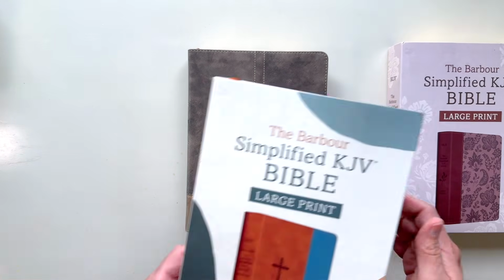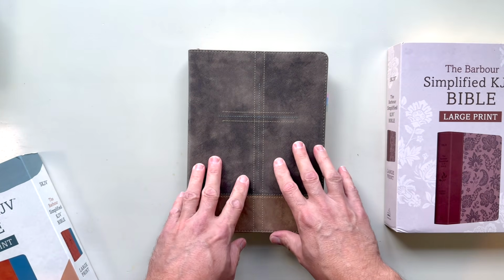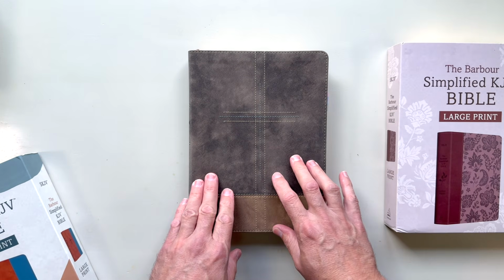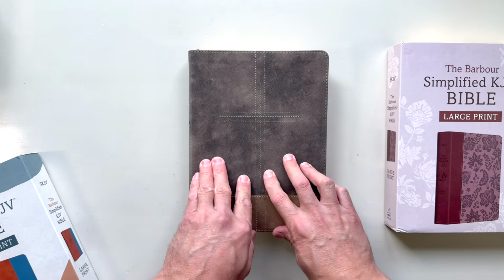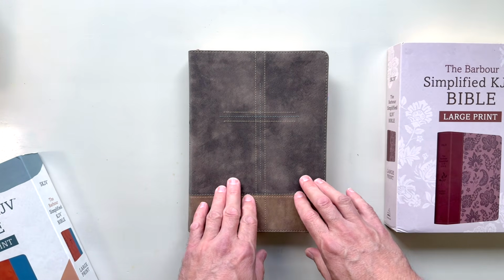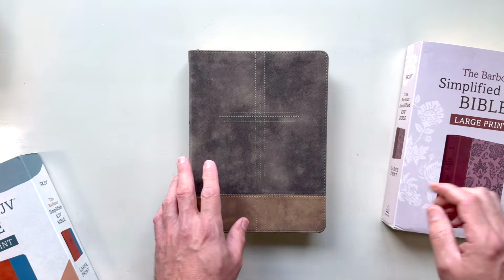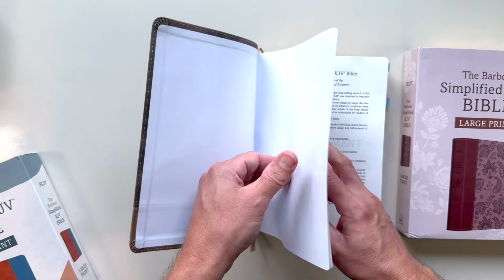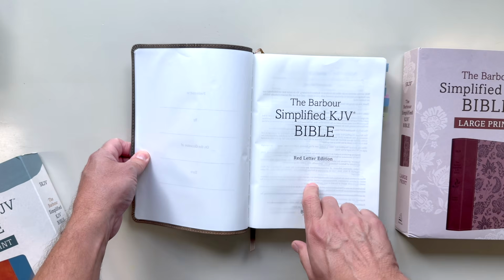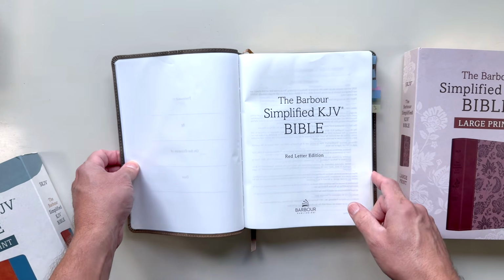So what happened was I bought this and I really liked it, and I ordered another one because they had such a good deal on Amazon. I don't know what the price is now, I haven't looked it up, but anyway, they had a good deal. Let me open this up and show you something real quick. It says red letter edition. This is not a red letter edition. I'll show you in a minute, there's no red letter in this, but it says it.